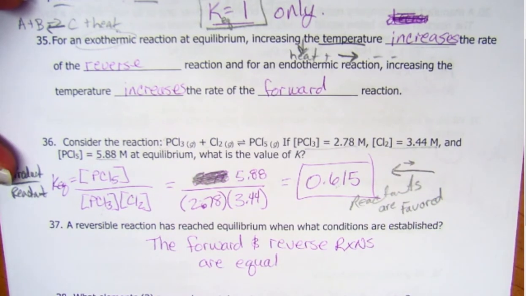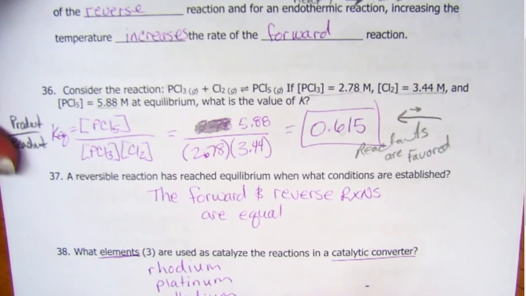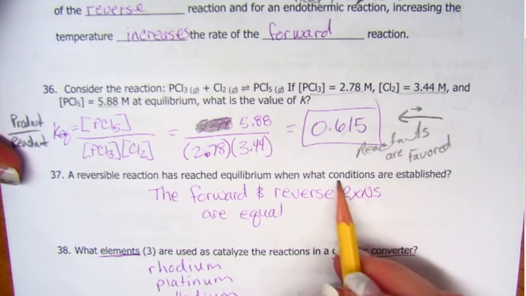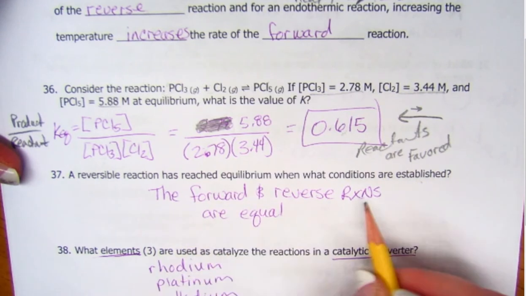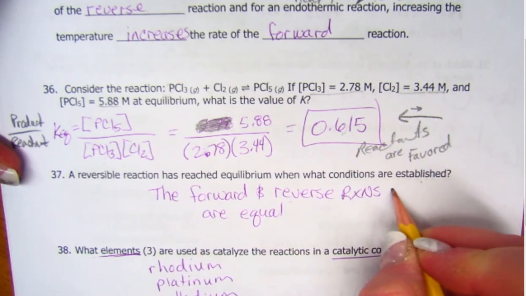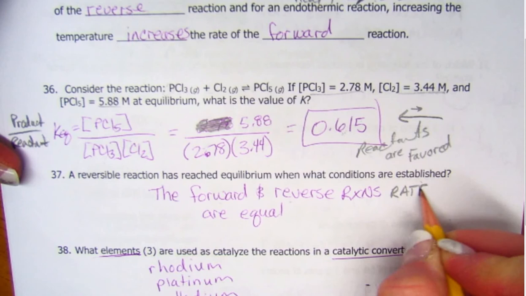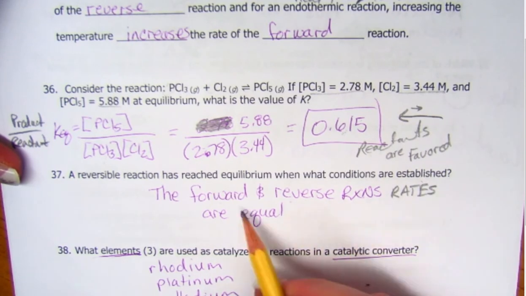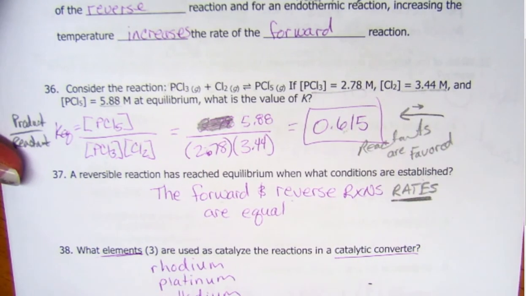Okay. Next one, a reversible reaction has reached equilibrium when what conditions are established? The forward and the reverse reaction rates are equal.